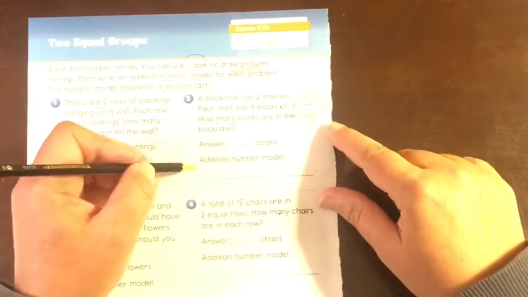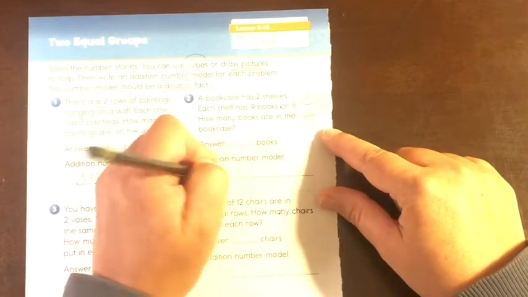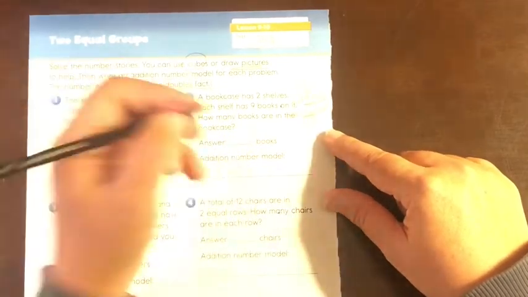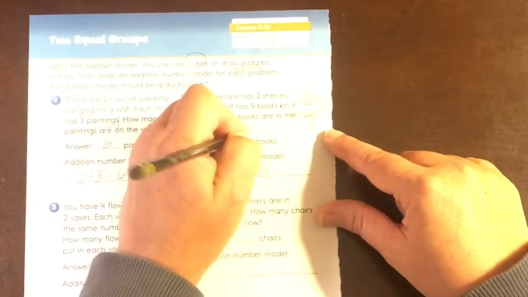So what is my answer? What would be my addition number model? 9 plus 9, so row plus row equals what? Good job, 18. So I have 18 books.